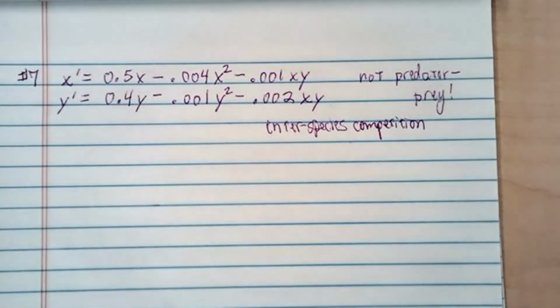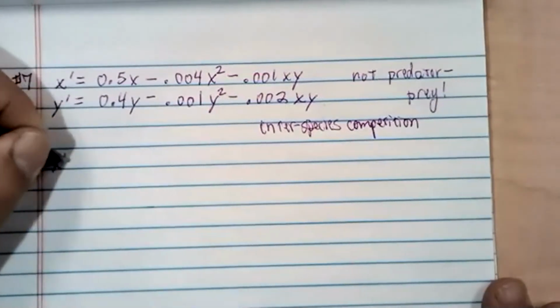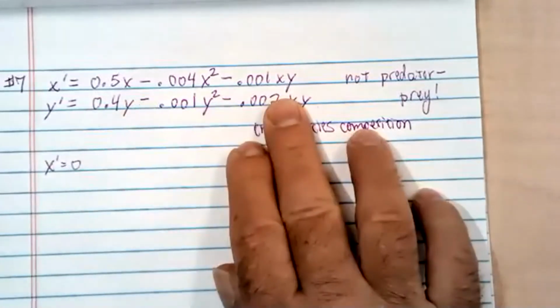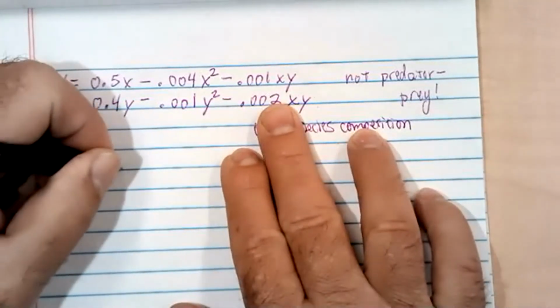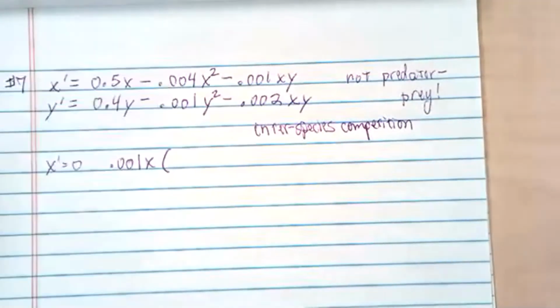Now maybe it's 0, 0. Maybe this spirals in or collapses to 0, and you just can't prevent that. But we can find out in the usual way. You set X prime equal to 0, and we have X's common all the way through here. 0.001 is the smallest coefficient, so we'll factor off 0.001x.